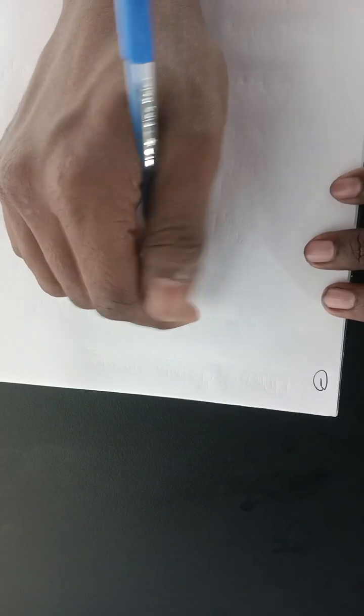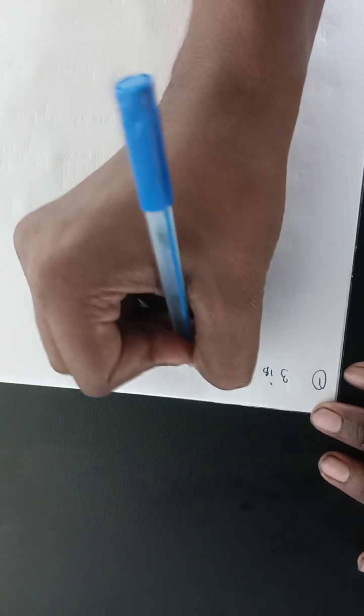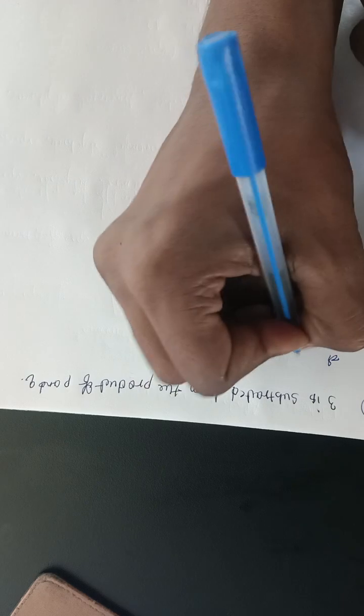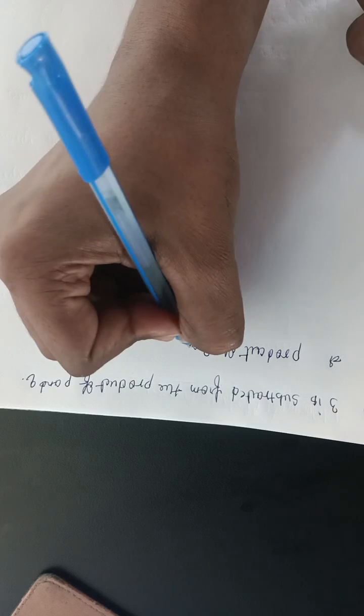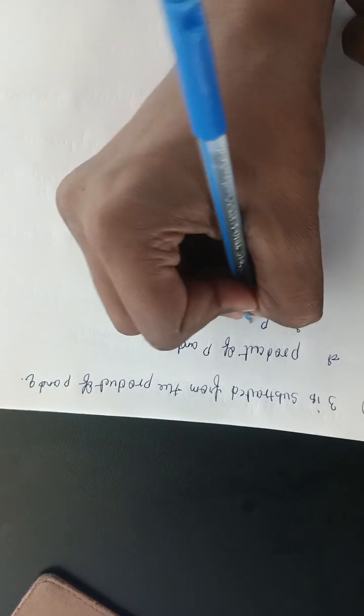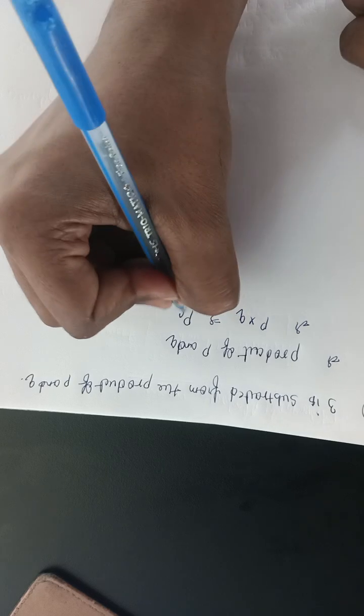So this same thing you will be doing in the question number first also. What it is saying: 3 is subtracted from the product of p and q. Listen, 3 is subtracted from the product of p and q. The product of p and q means p multiplied by q, it will be pq.